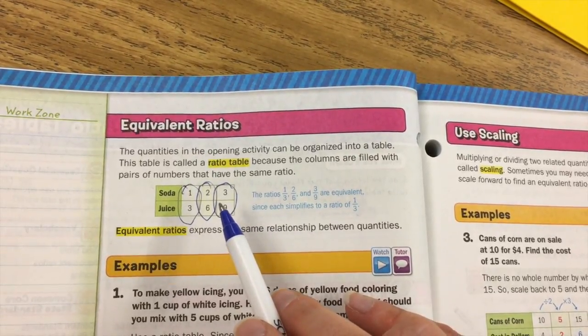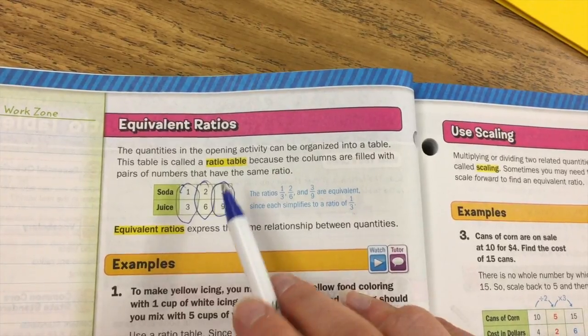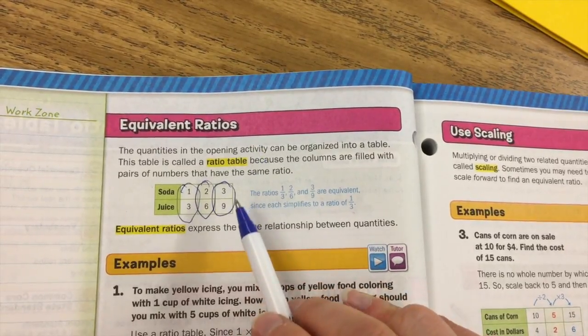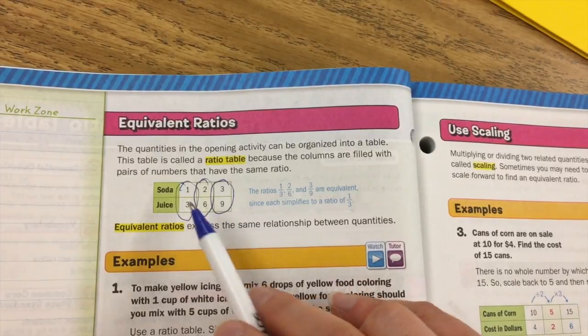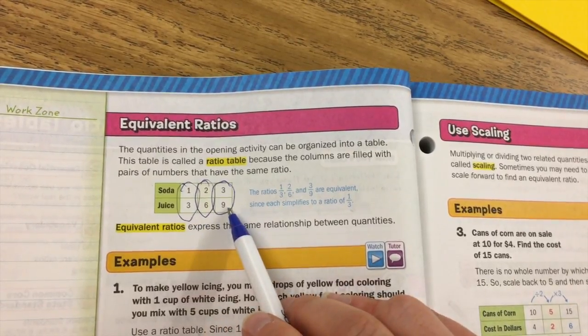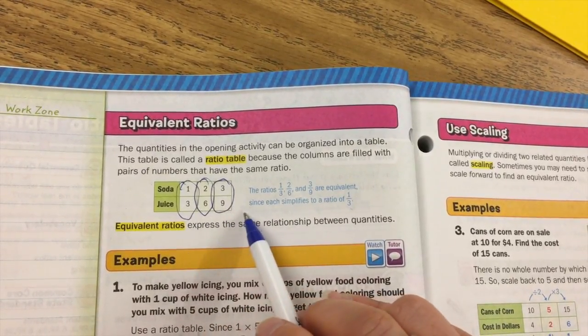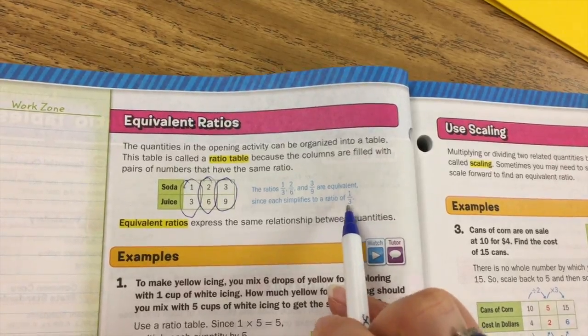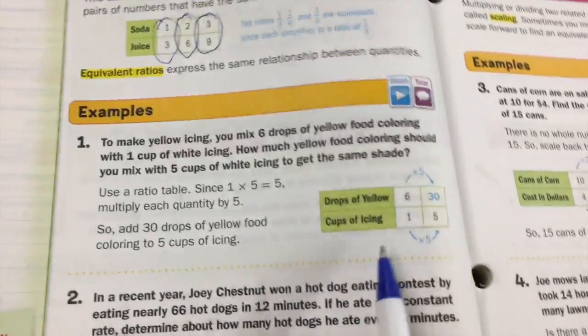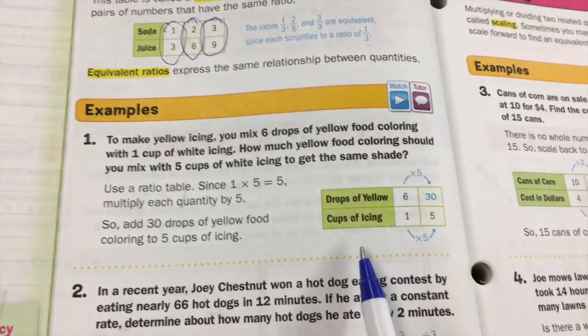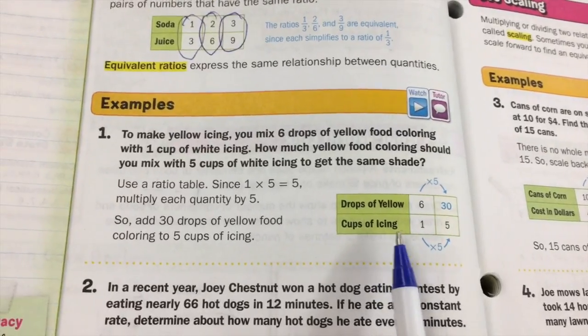It's the same type of ratio. It's just, with this example, how many batches. So this is a single batch, a double batch, a triple batch. But it's still the same ratio when you simplify it down. So we're going to use tables a lot in this lesson. And most of the time we're just going to fill in the blank spots of a table.